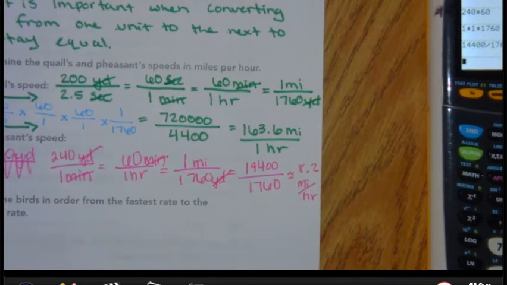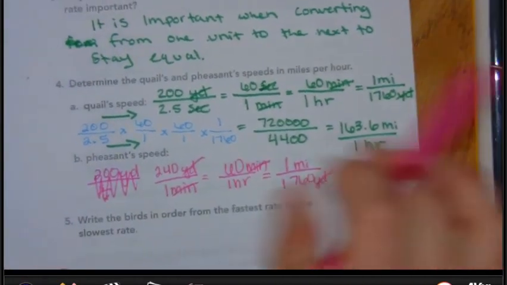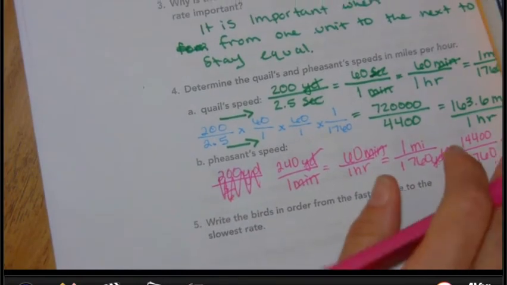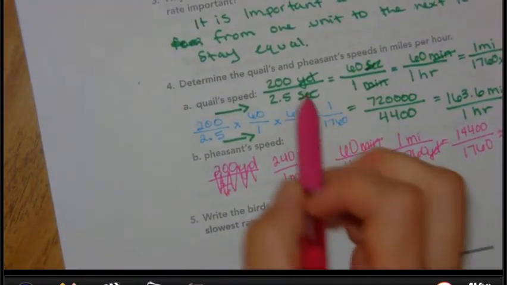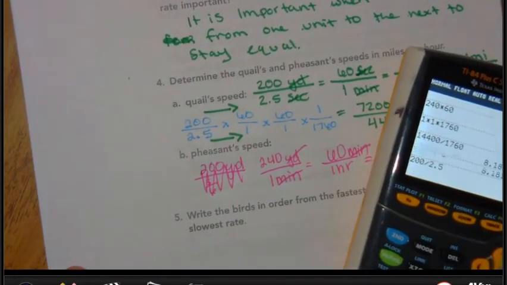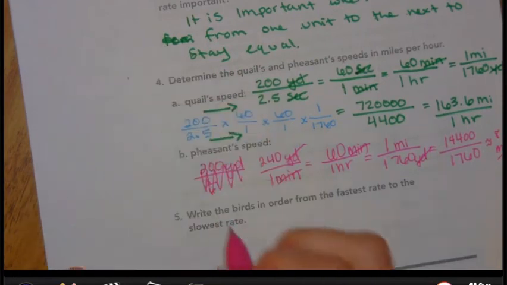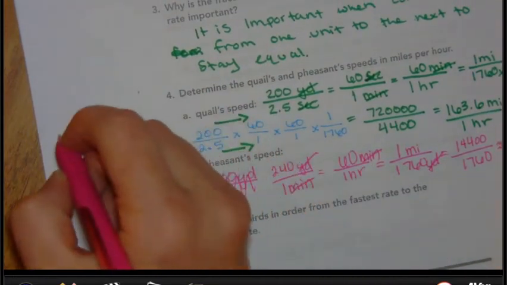Let me go ahead and fix this right here because I made a mistake. All right, let's go ahead and fix this quail. I'm going to do it over here. All right, so our quail is roughly going to be 8 yards per second. So I've got 200 over 2.5, and when I divide that down, I'm going to end up getting 80 yards per second.